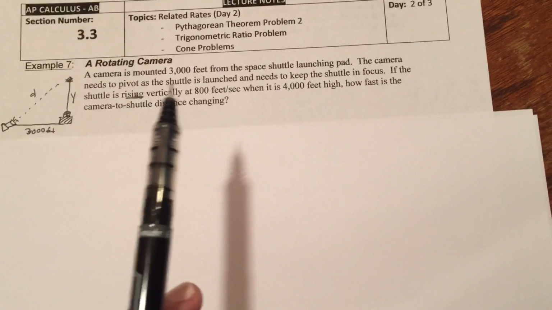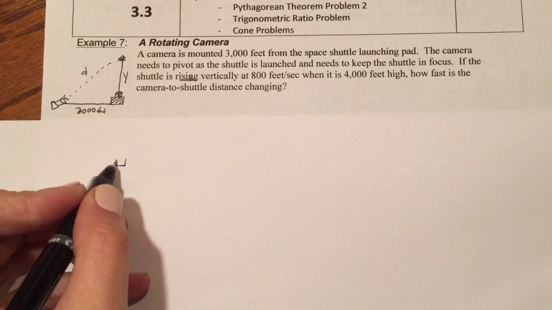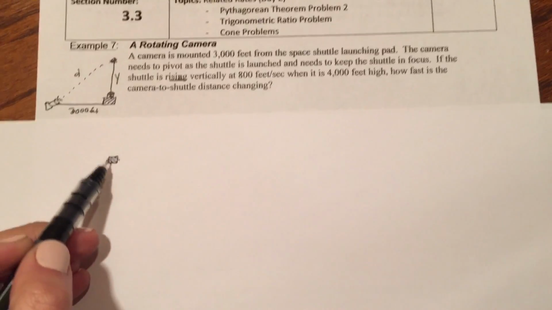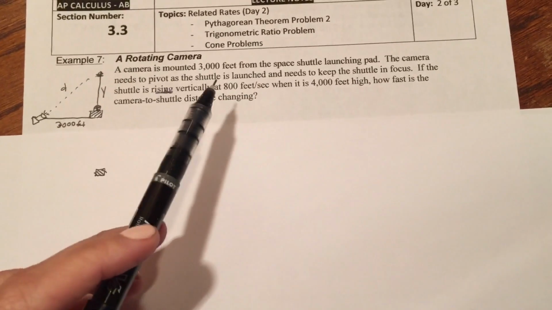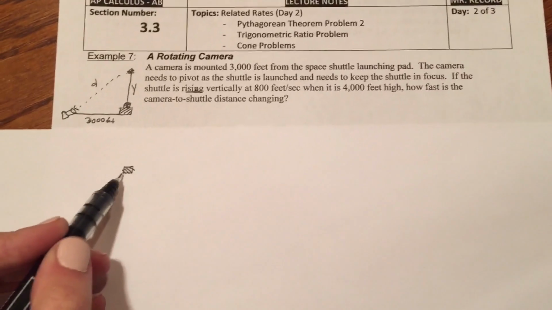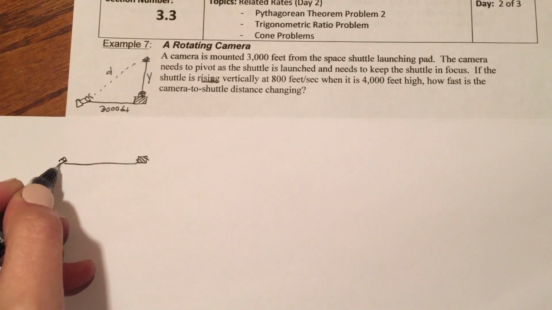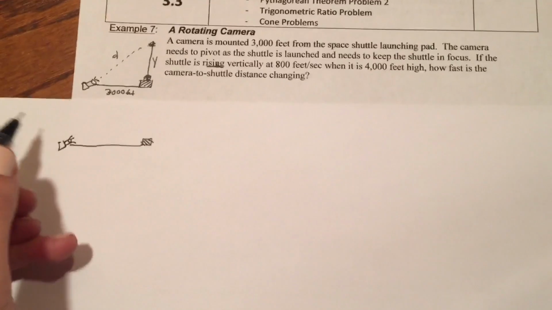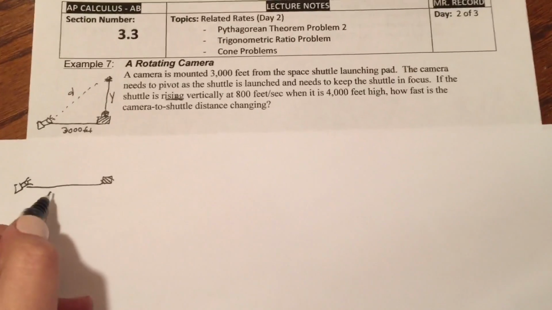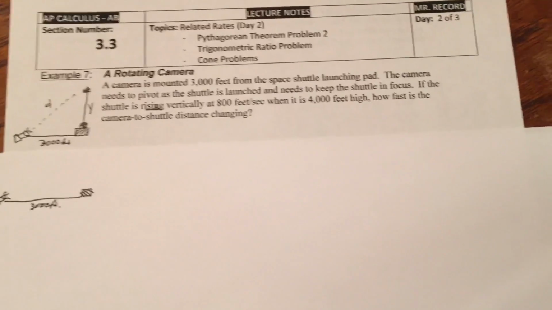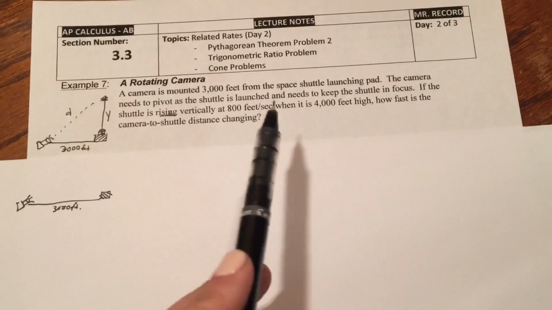A camera is mounted 3,000 feet from the space shuttle launching pad. Okay, so I'm just going to choose to draw a space shuttle launching pad. I don't really know what they look like, but that's fine. And then it says a camera is mounted 3,000 feet from that. So let's just draw it this way. It doesn't really matter which way you draw it. And here's the camera. This is some epically awesome camera by NASA, right? And then this is 3,000 feet.